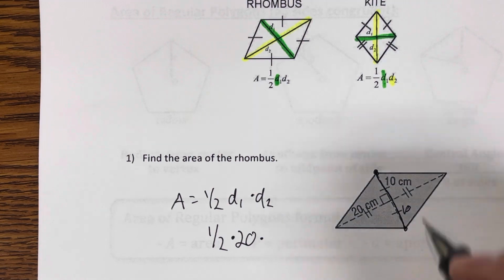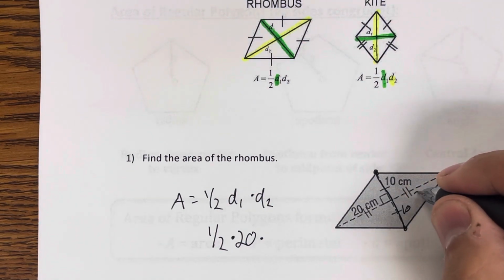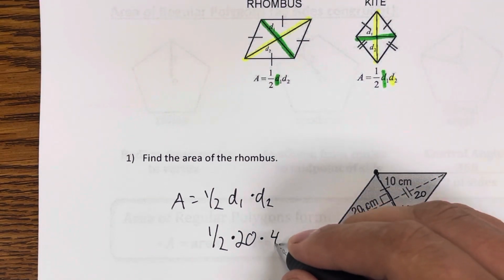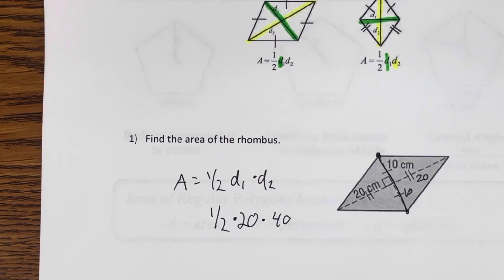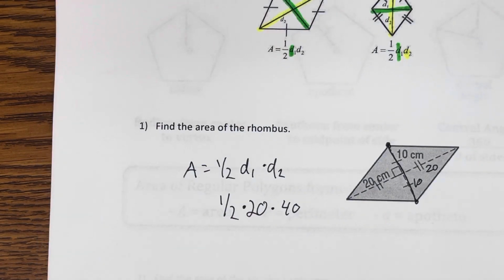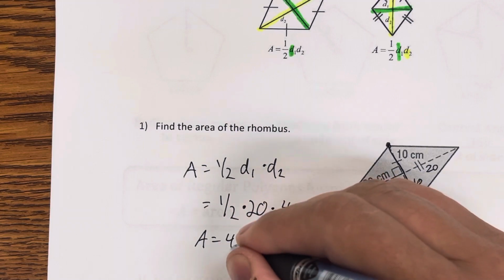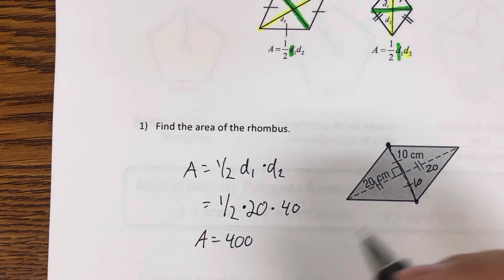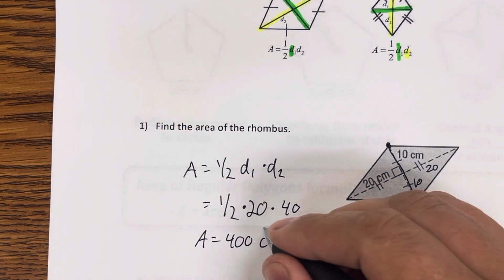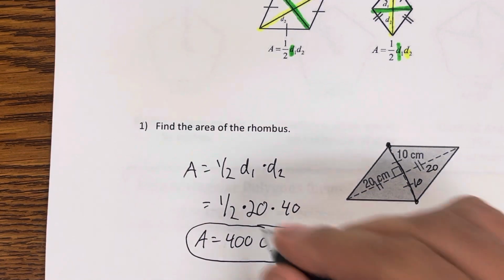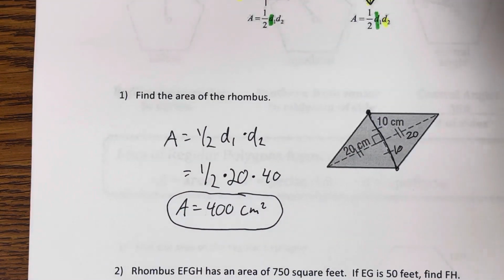Again, it's bisected, cut in half, so we have a 20 and a 20. So that would be 40. When I multiply that out, 1/2 times 20 is 10, and 10 times 40 is 400. And we are in centimeters squared. We have found the area of the rhombus.